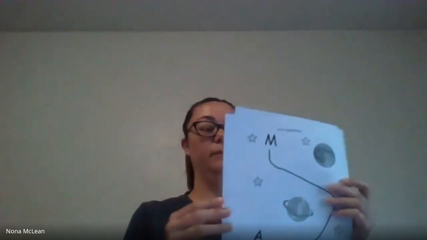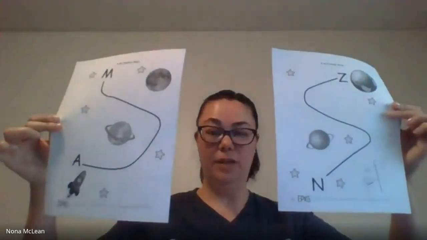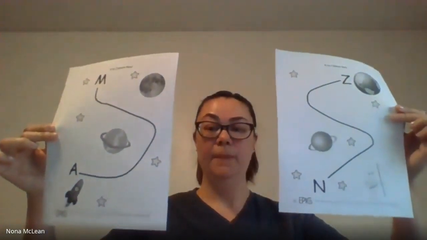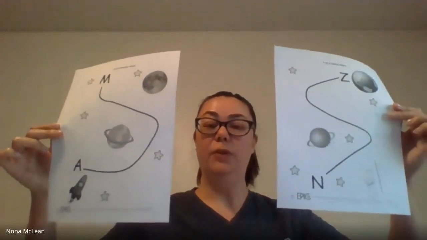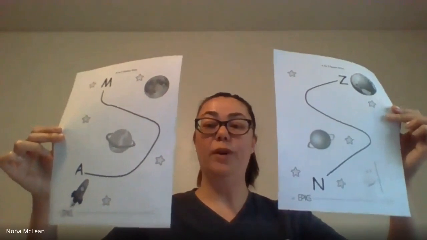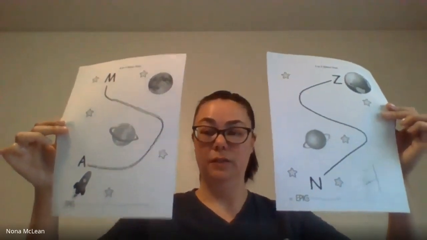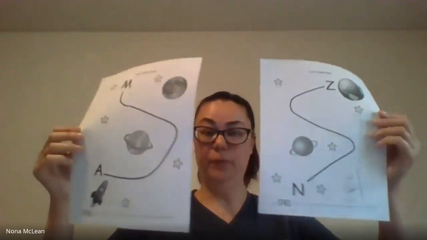For a little challenge, you have your second game board set. Now for this set, you're going to notice that there's some letters missing. So that's part of the challenge. You have to figure out when you pull a letter where that letter goes on your game board. So let's take a look at that.